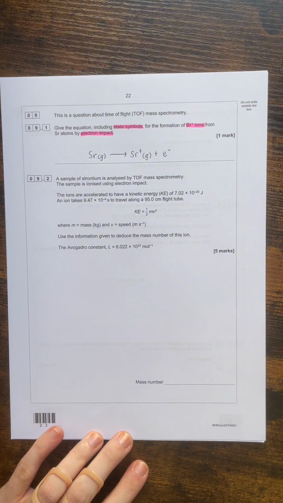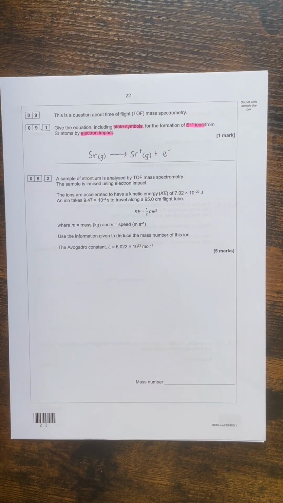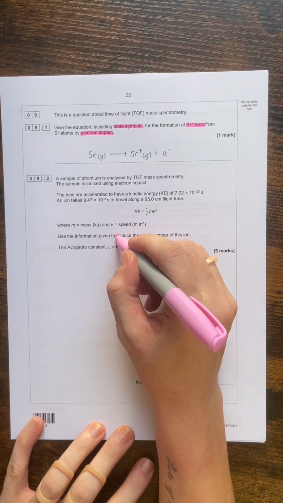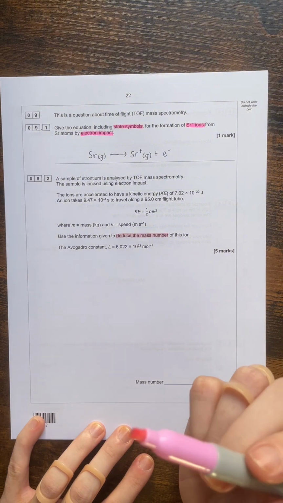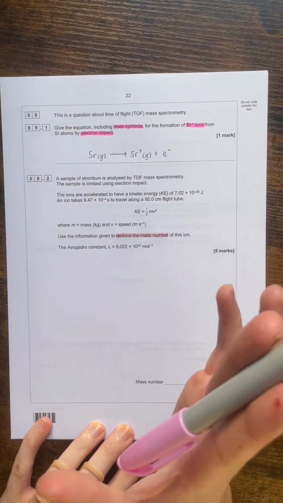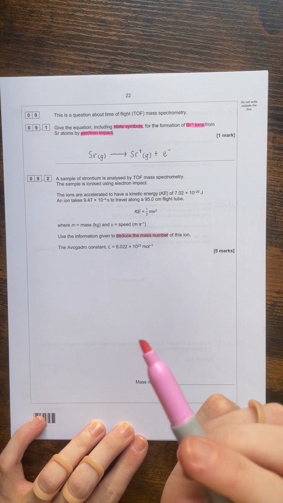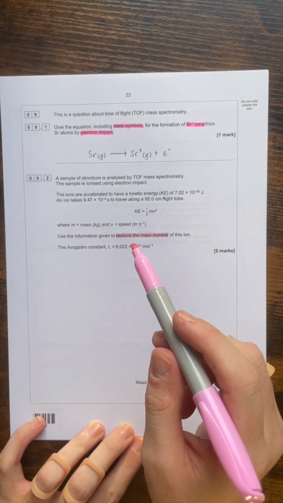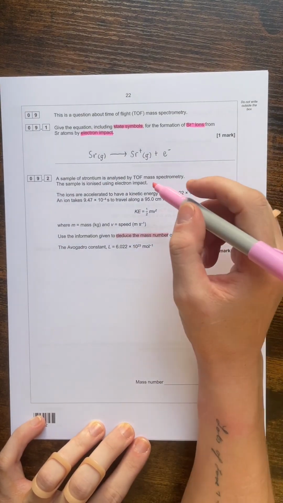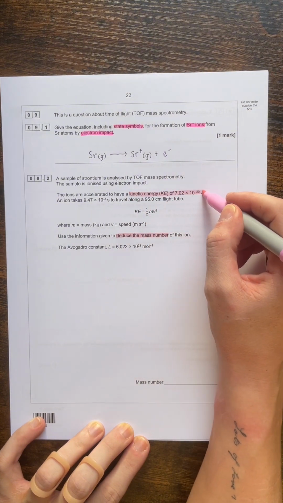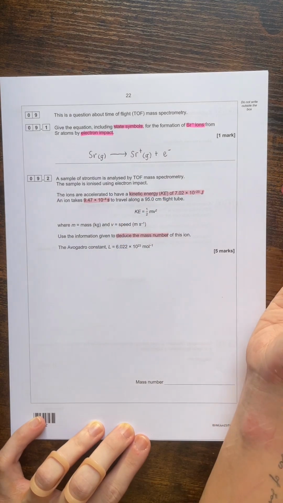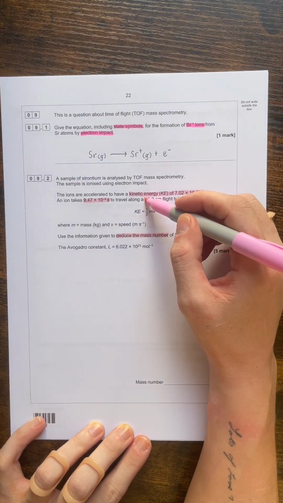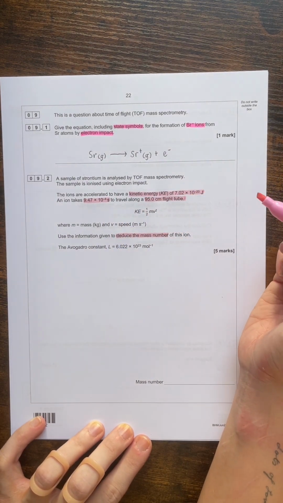Okay. Next question is the tricky time of flight, and this one's not the nicest because we're trying overall to deduce the mass number of this particular strontium ion. So that's the goal. What information have we been given? Well, we're told it's ionized using electron impact. We're told that the ions are accelerated so that they have that kinetic energy. We're told that this particular ion takes that amount of time to travel down the flight tube, and that the flight tube is 95 centimeters long.